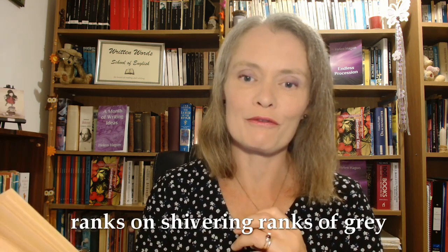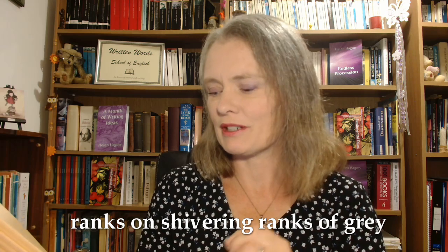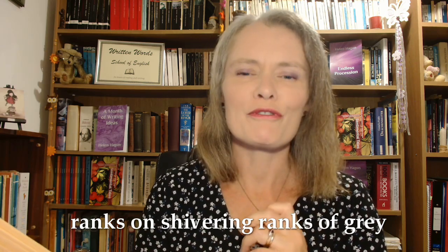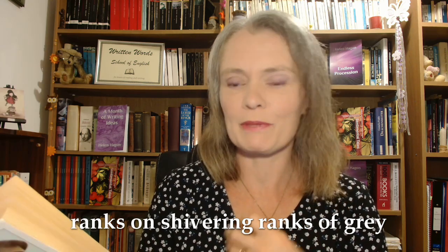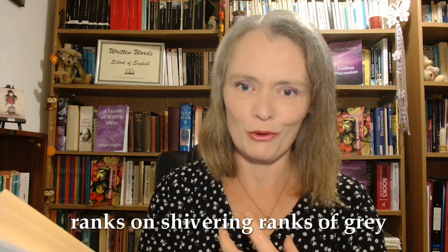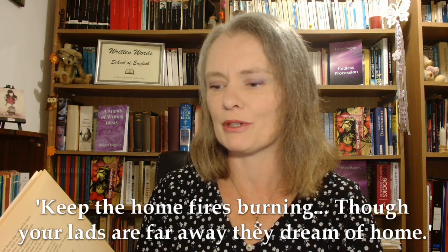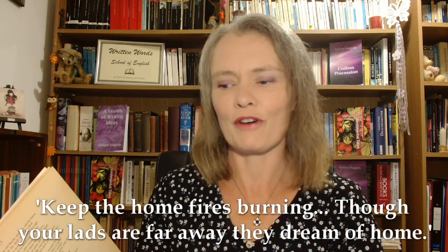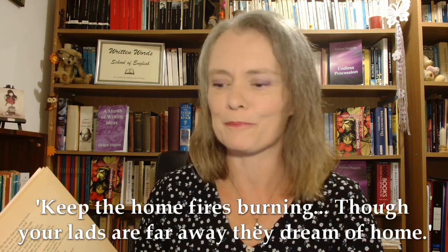The ranks of grey that are mentioned in the third stanza are referring to the German troops because they wore grey uniforms. The stanza that talks about home, about glimpsing the sun fires glozed with crusted dark red jewels, is a reference to the song "Keep the home fires burning, though your lads are far away they dream of home." So let's take a closer look at the poem then.